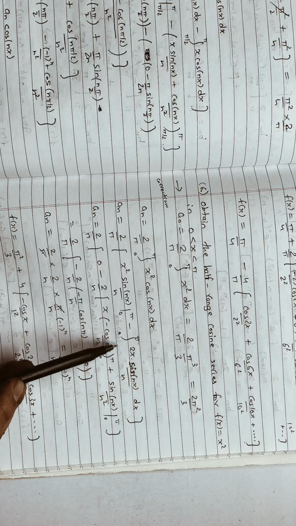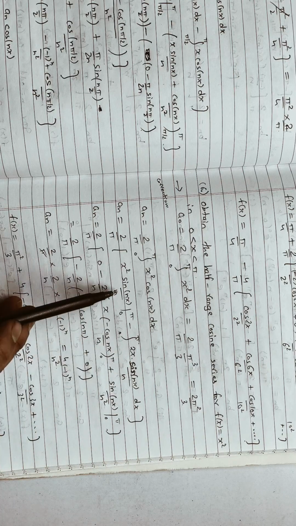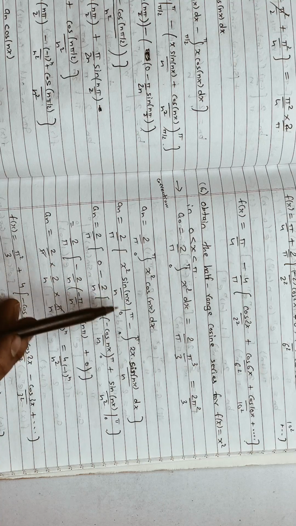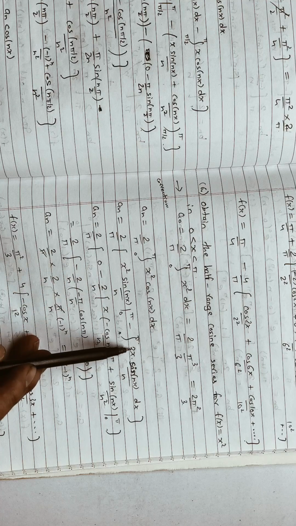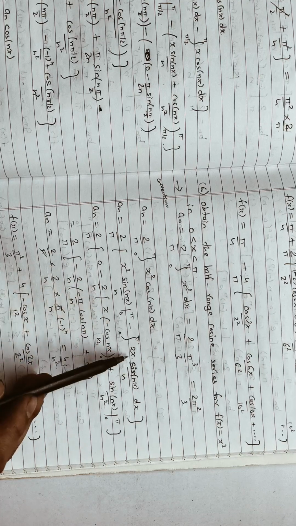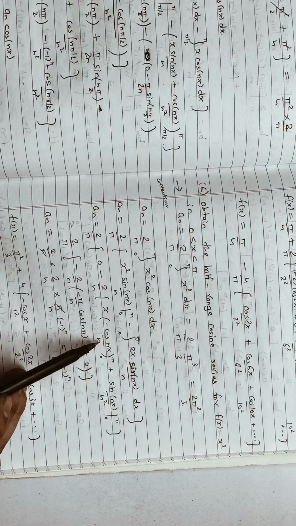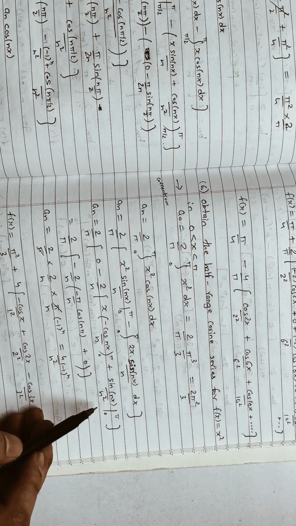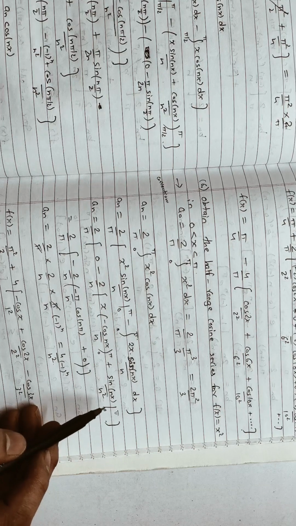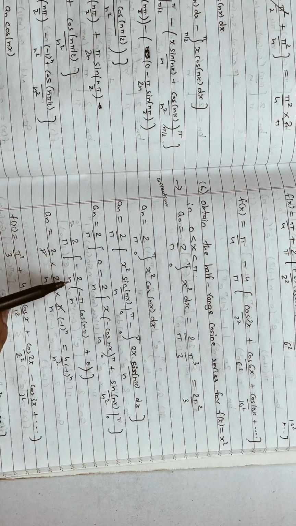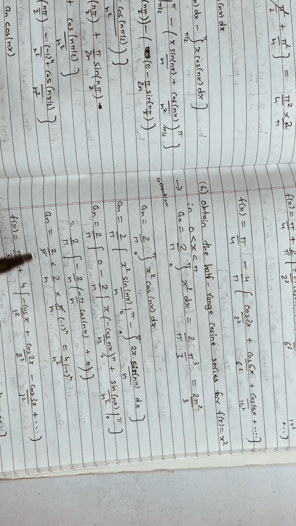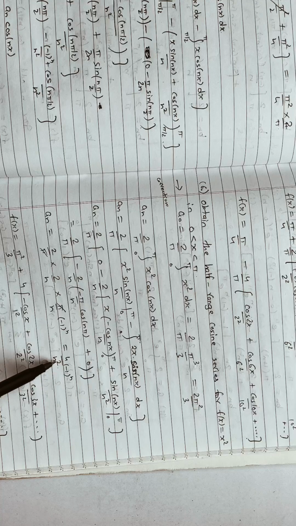So again after simplifying this, for 0 and pi, sin n pi is 0 and sin 0 is 0. So this term is 0, minus, I am taking 2 upon n common here, bracket x, integration of sin is minus cos nx upon n, 0 to pi, plus sin nx upon n square. So after substituting the limit, I will get 2 pi into minus 2 by n minus pi by n cos n pi plus 0. So an comes out to be 4 upon n square, minus 1 to the power n.